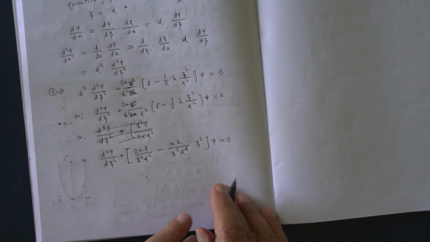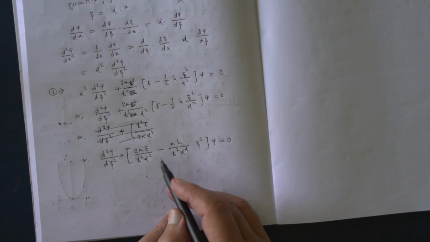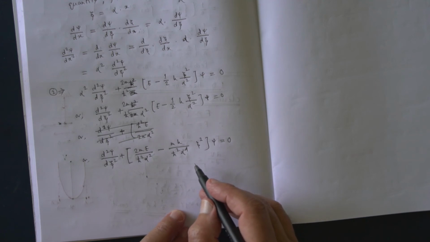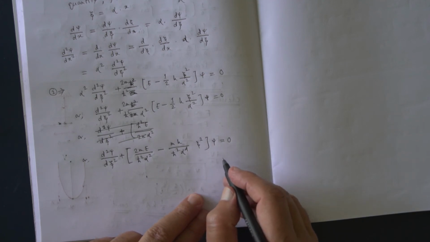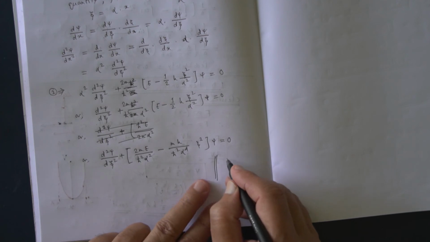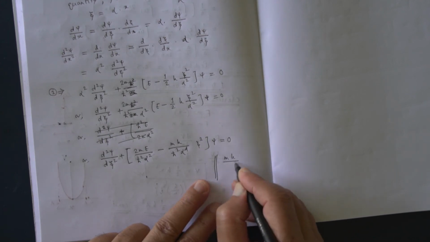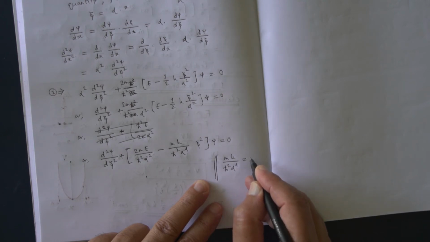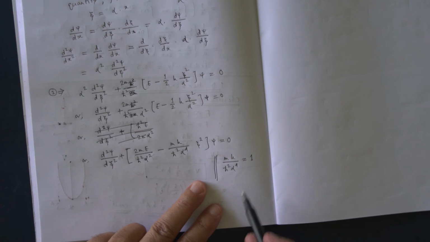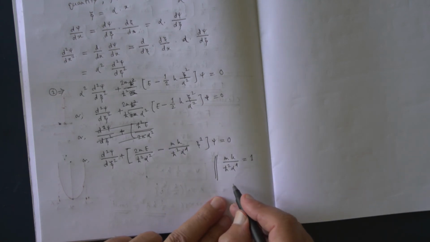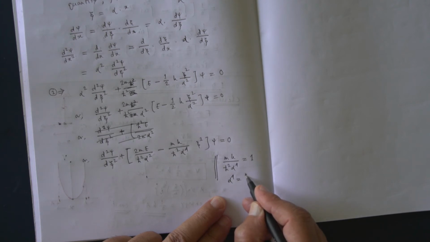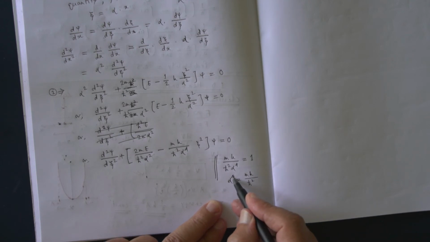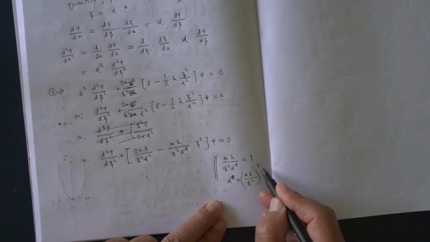Now say alpha is a constant, we choose like that: mk by h bar square alpha to the power 4, we choose this to be 1, so that alpha to the power 4 equals mk by h bar square, and so alpha becomes this one by 4.